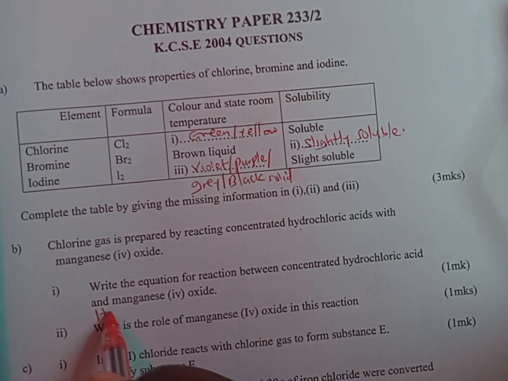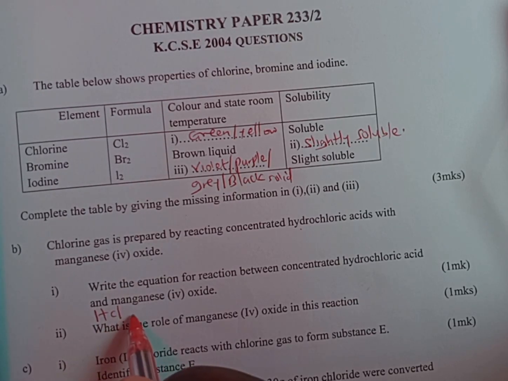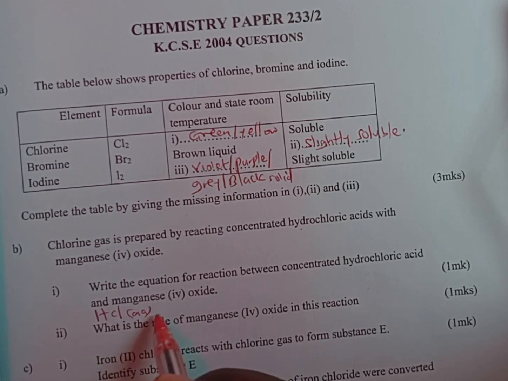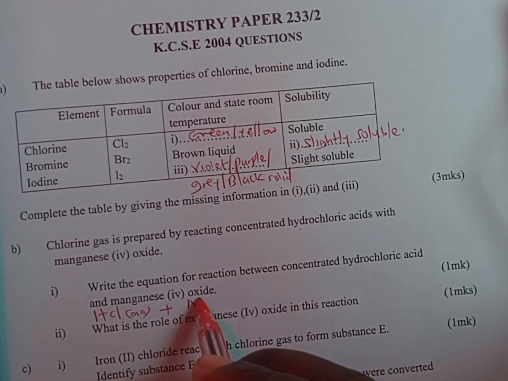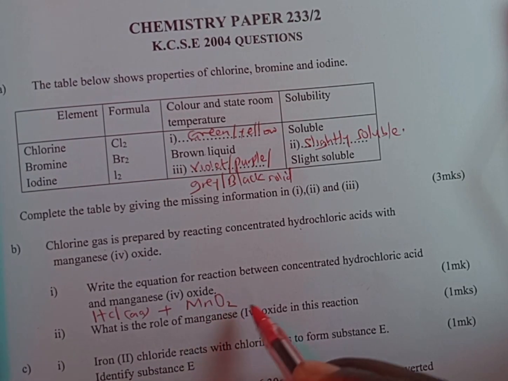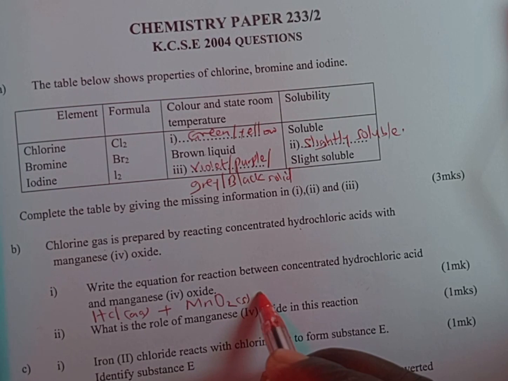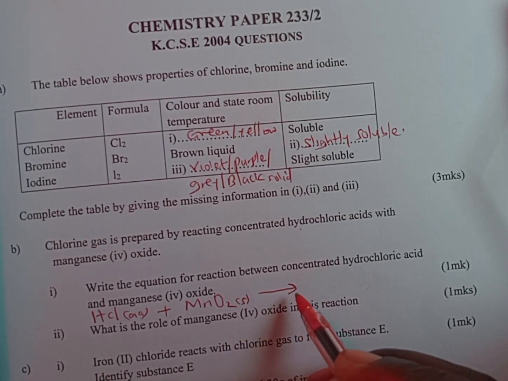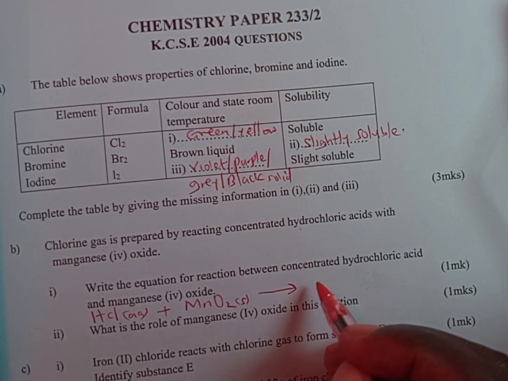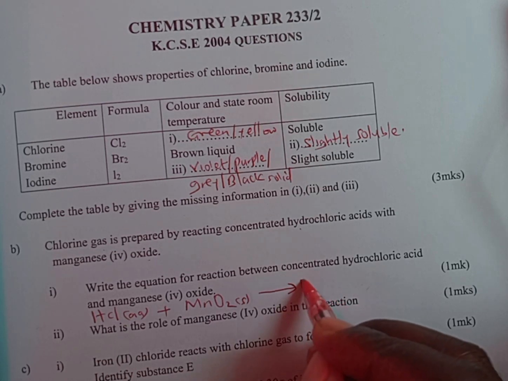We are going to have hydrochloric acid reacting with manganese 4 oxide, and this reaction produces manganese chloride.